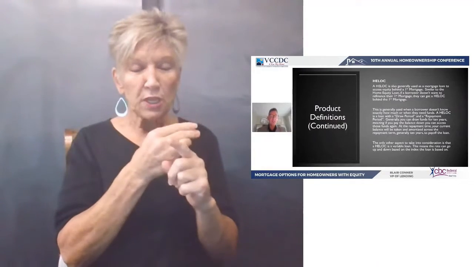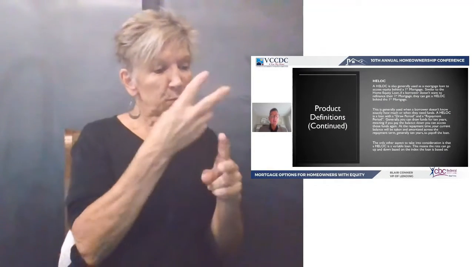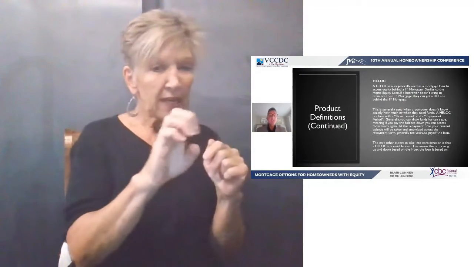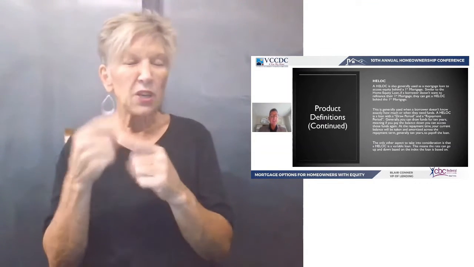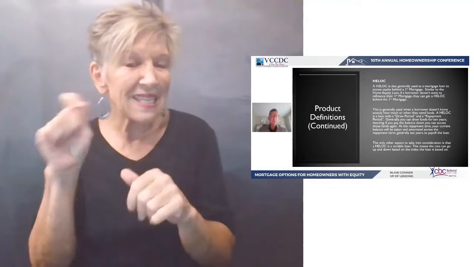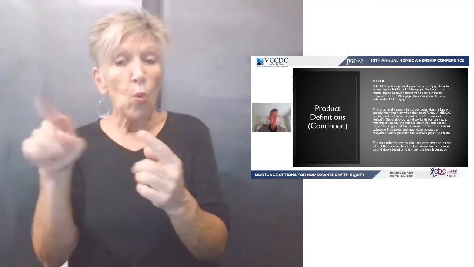A HELOC is also generally used as a mortgage loan to access equity behind your first mortgage. Similar to the home equity loan, if a borrower doesn't want to refinance the first mortgage and keep that lower rate, they can get a HELOC behind the first mortgage. This is generally used when a borrower doesn't know exactly how much or when they need funds. A HELOC is a loan with a draw period and a repayment period.